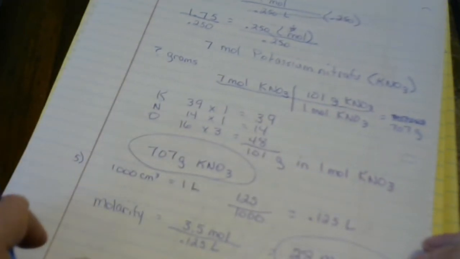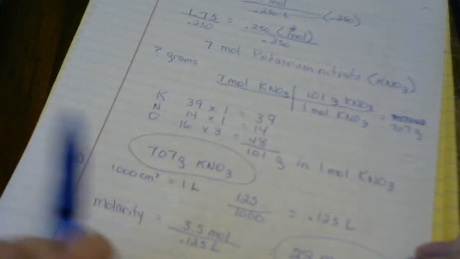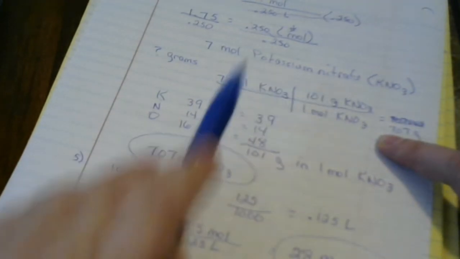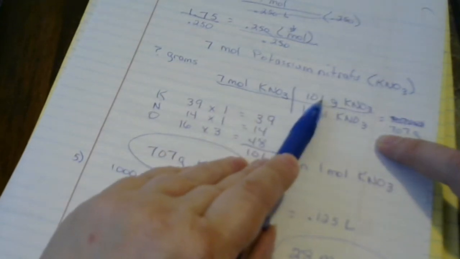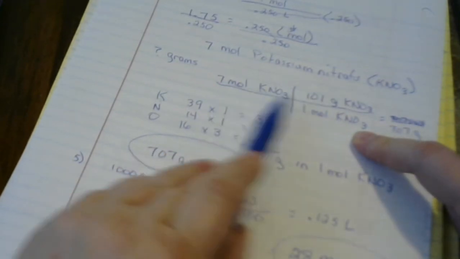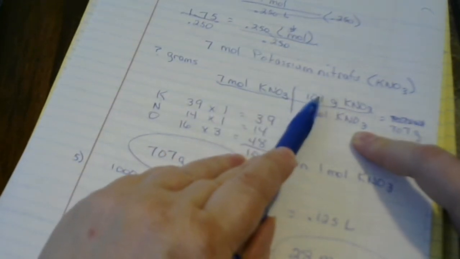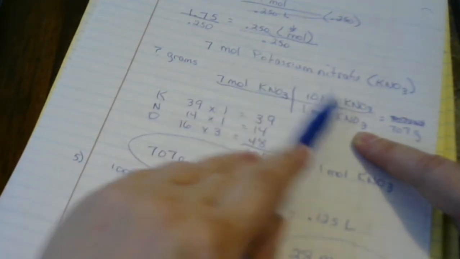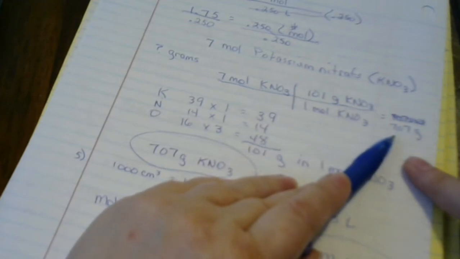Okay? So with all these calculations, because I put the 101 up here, so I've got moles and then 1 mole to how many grams are in 1 mole. That's your conversion factor. You're going to multiply everything across. You're going to get 707 grams.